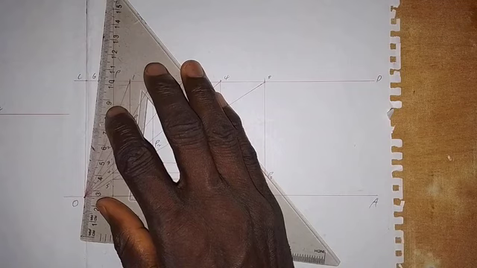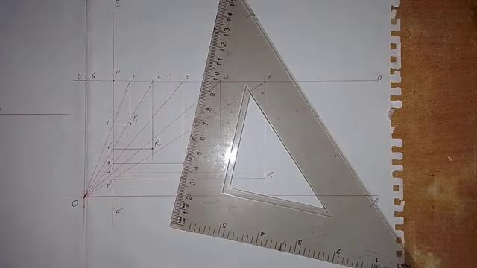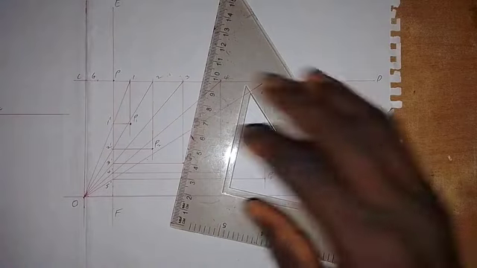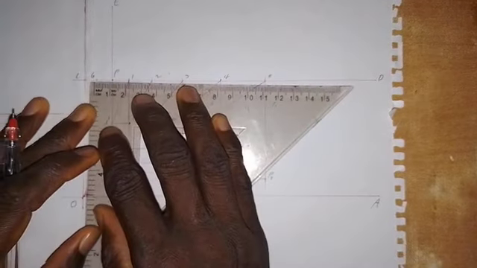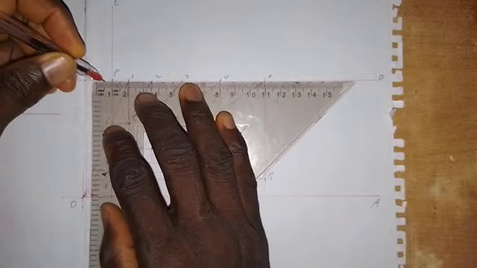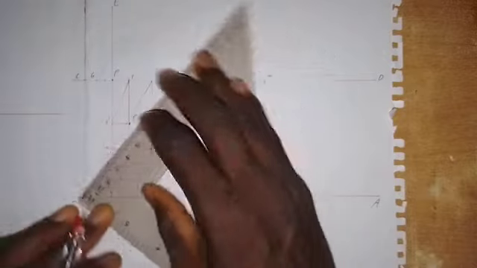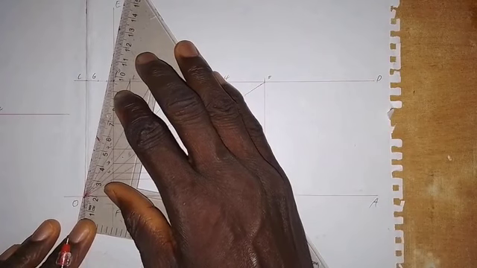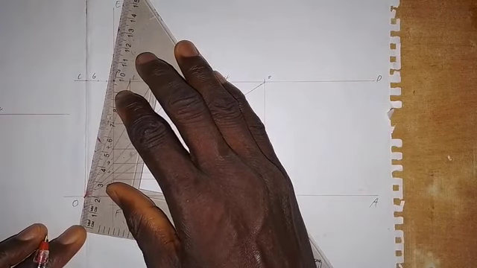Okay, so this 10 that we took is too much. So let me make it something like 5, because of the distance that we are working with. I need it to touch this vertical line. That's the reason.